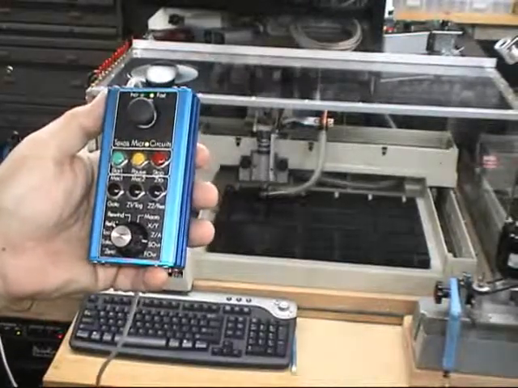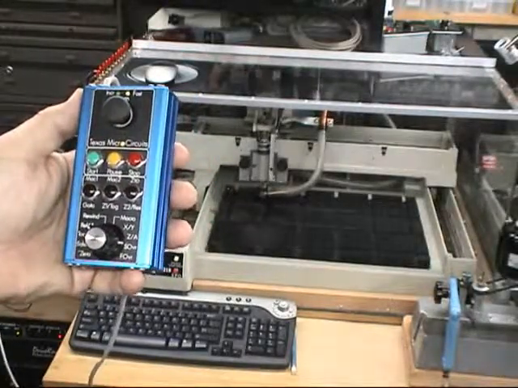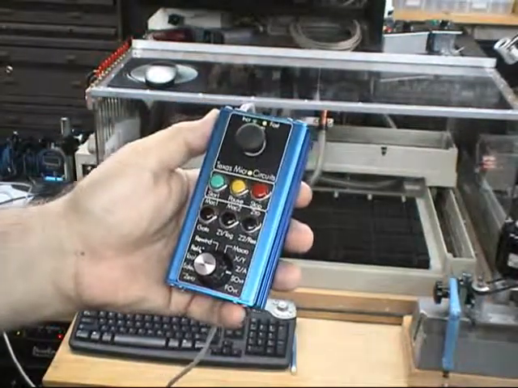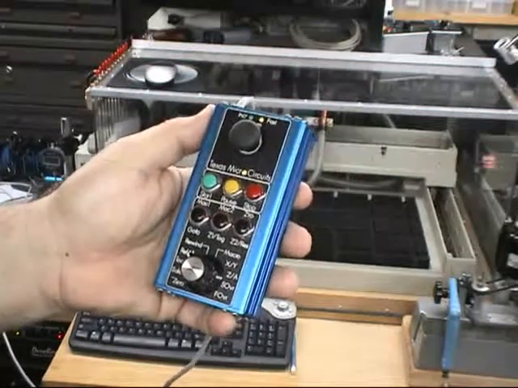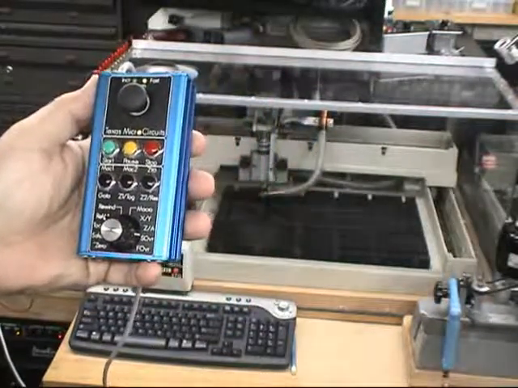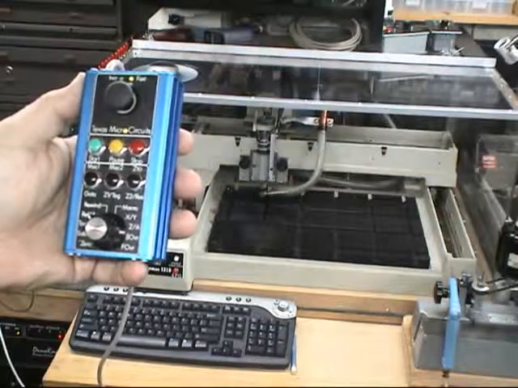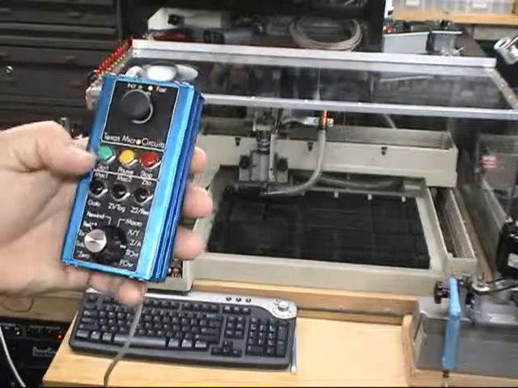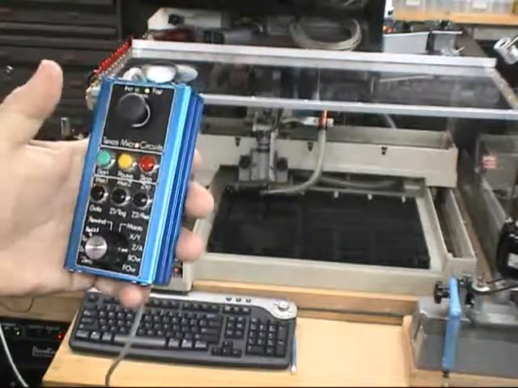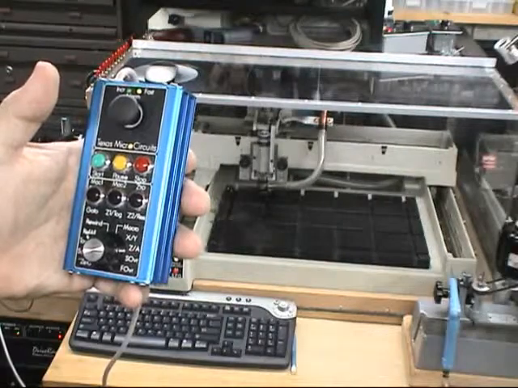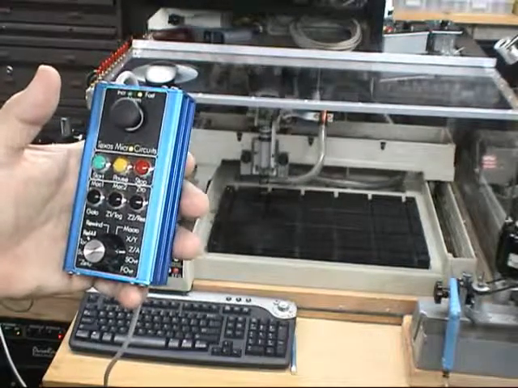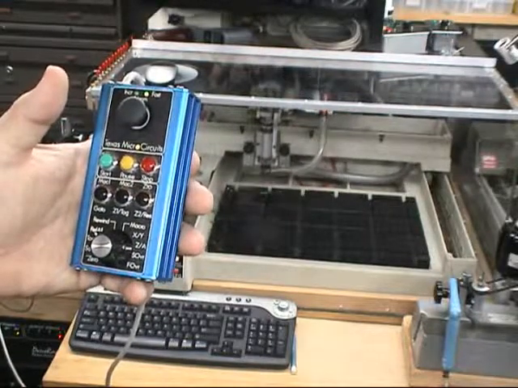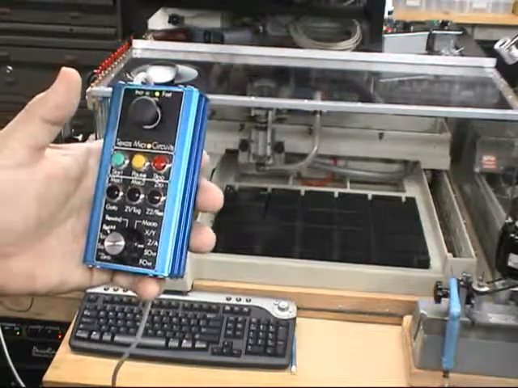Next is the Ref All button, or Reference All Home. This is the same as pressing the Home key on the keyboard, and will send all the axes to your limit switches or to your home switches. By pressing the go-to button on that, they'll go. First the Z, then the Y, then the X.